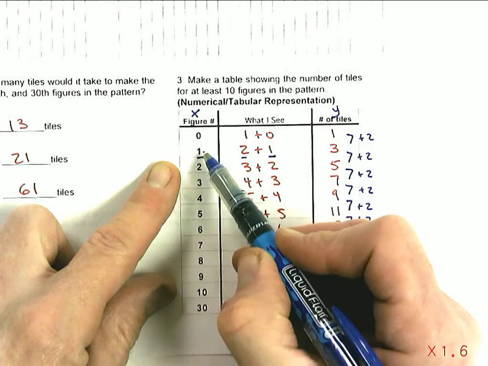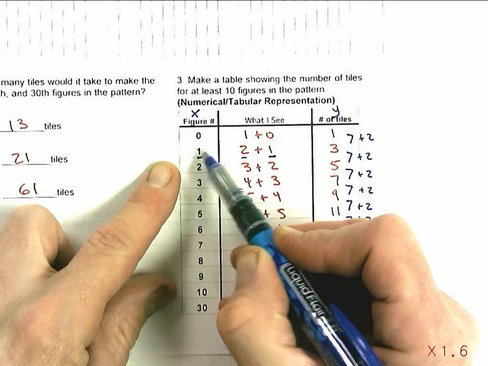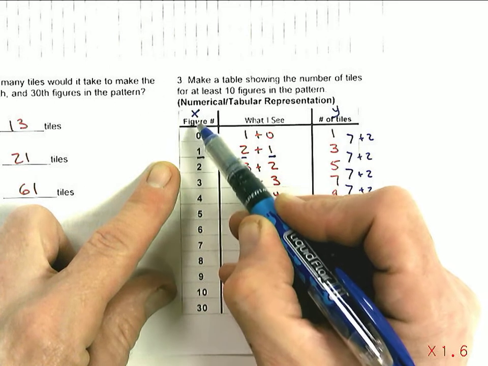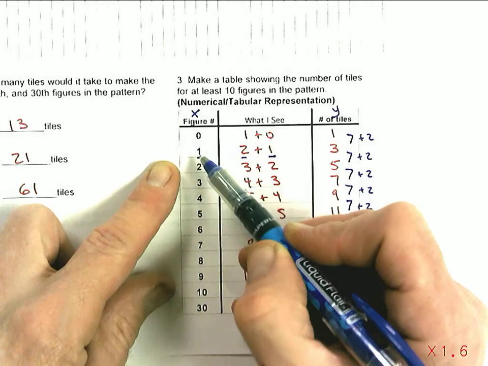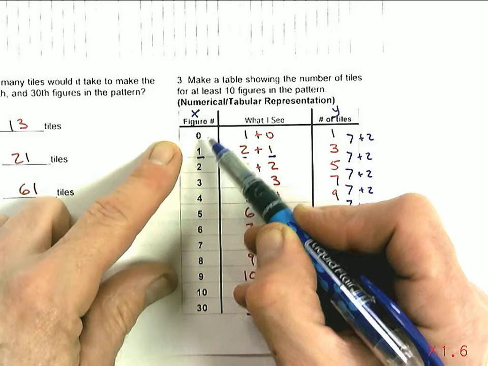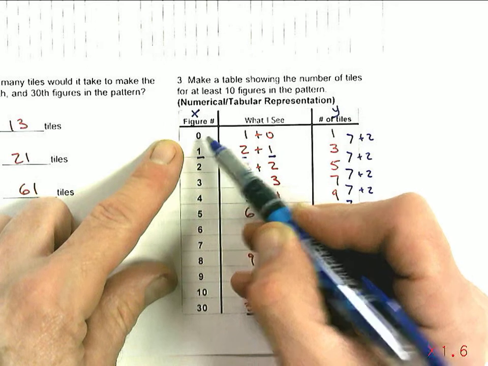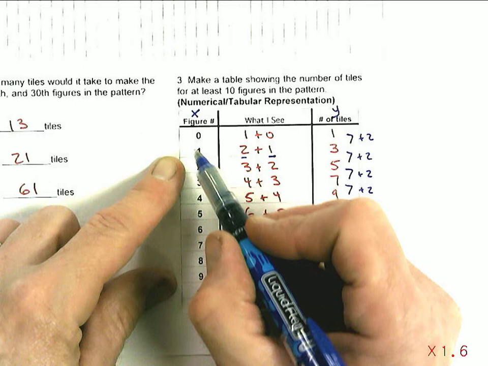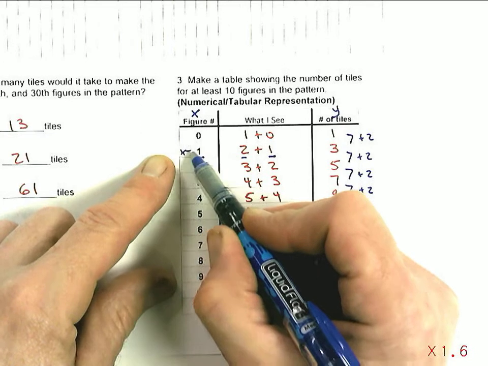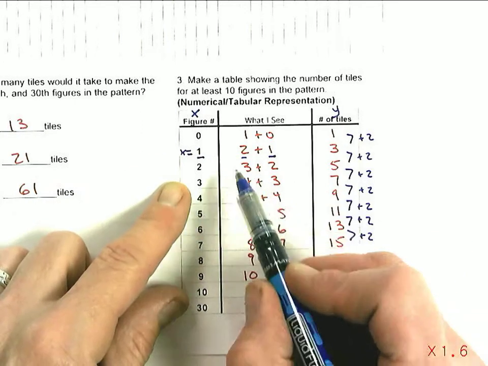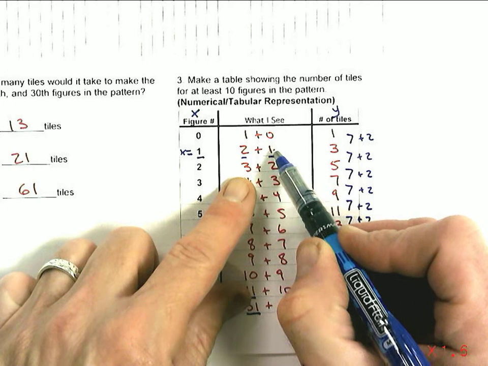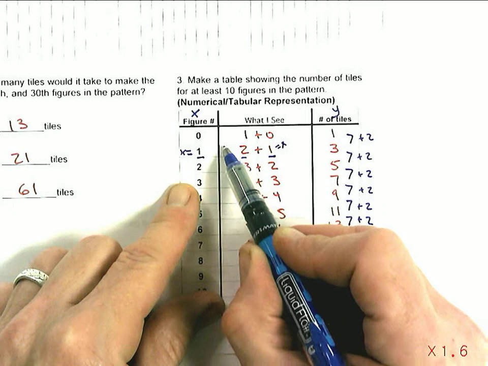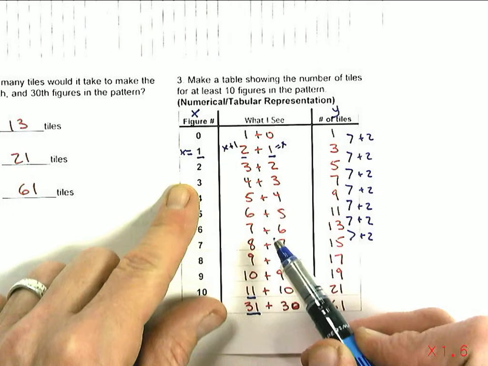And if we think of this as equal to x, in this case x is 1, and then x is 2, and then x. See, x is a variable. X is a changing value. X represents the figure number as it changes. So figure 0 is when x is 0. Figure 1 is when x equals 1. So in this case, that's the same as x right there, but that equals 1 more than x.